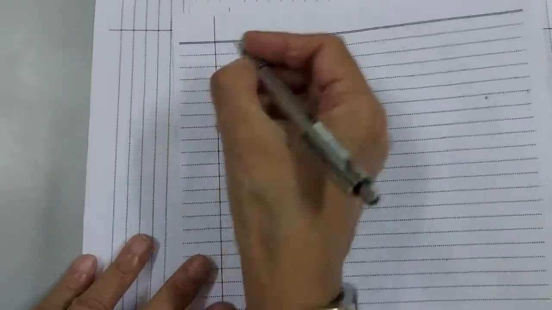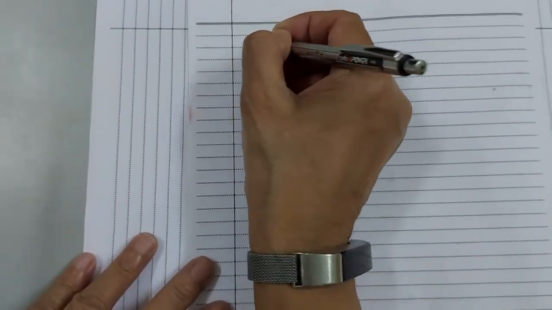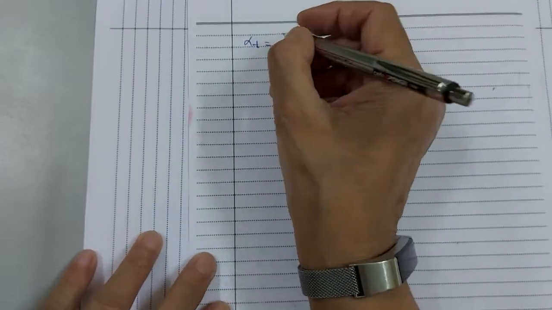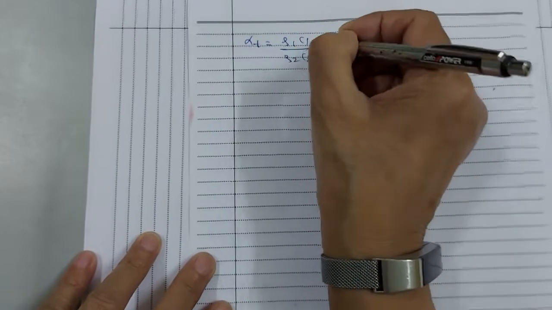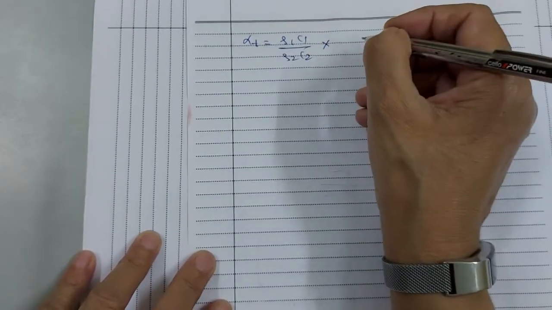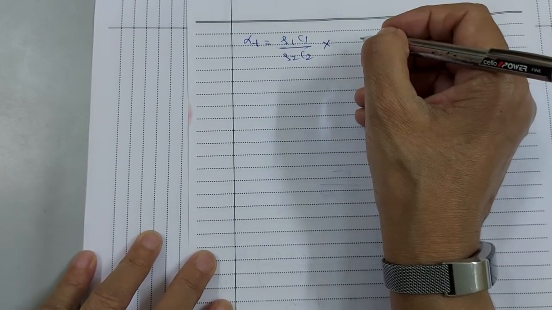So alpha t is equal to rho 1 C1 divided by rho 2 C2 as it is, multiplied by A2 upon A1 bracket square.